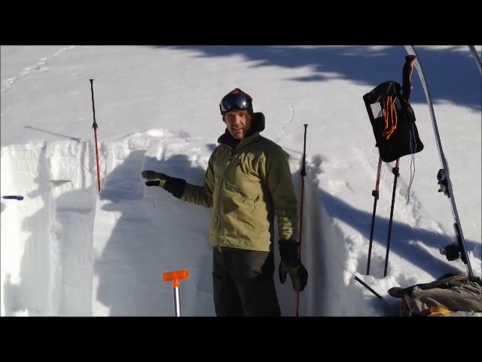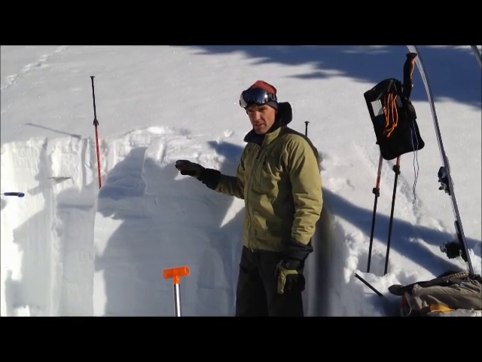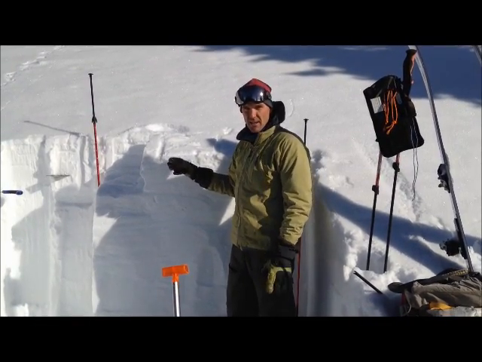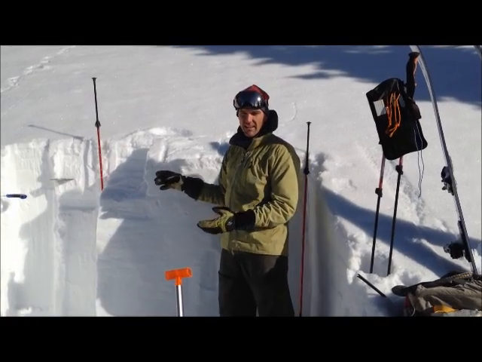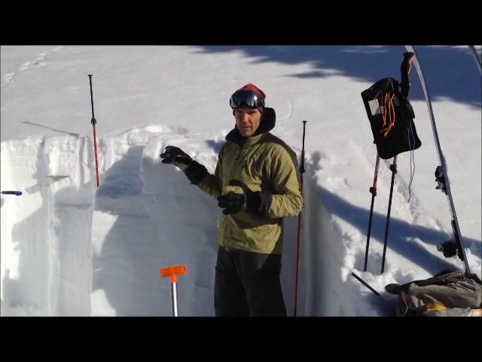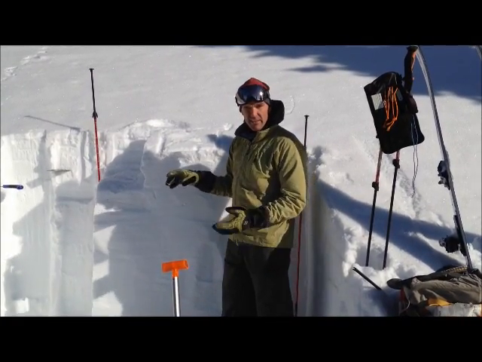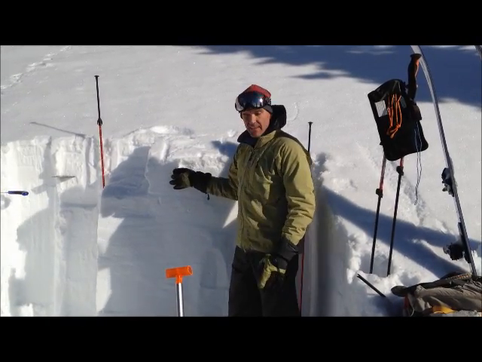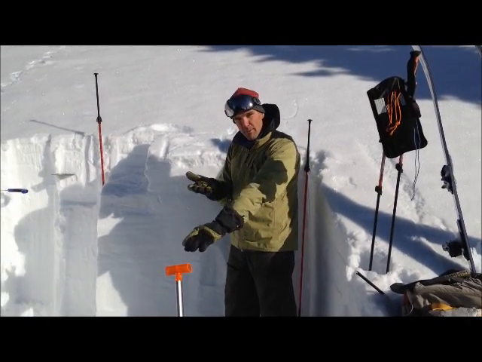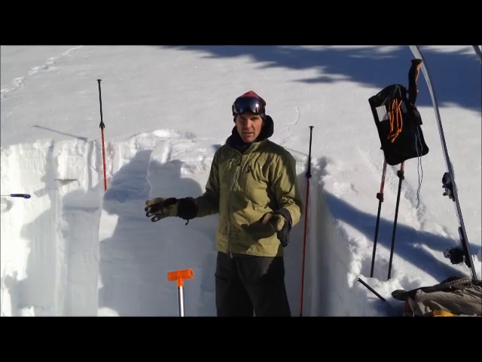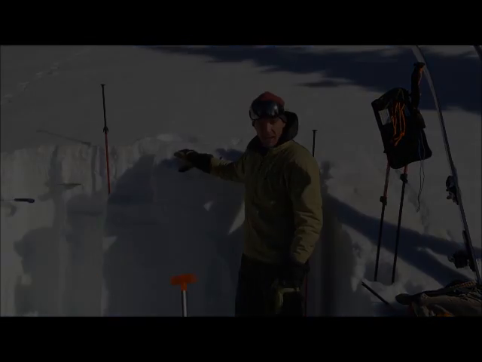Our stability tests didn't show anything super exciting on those layers yet, but that's because the surface hoar is lacking a slab on top. So that buried surface hoar right now is the weak layer. Underneath it is a melt-freeze crust, so we have that bed surface, but the ingredient that we're lacking right now for an avalanche is the slab.